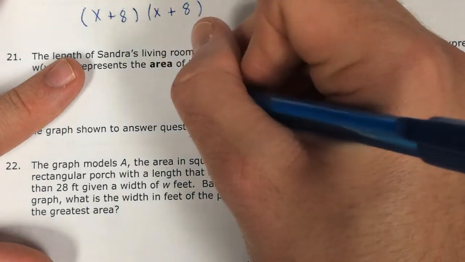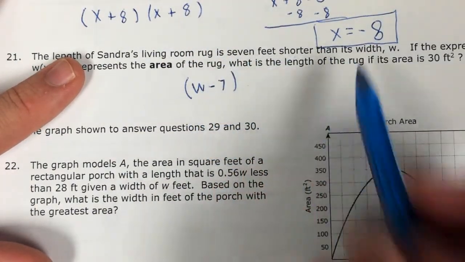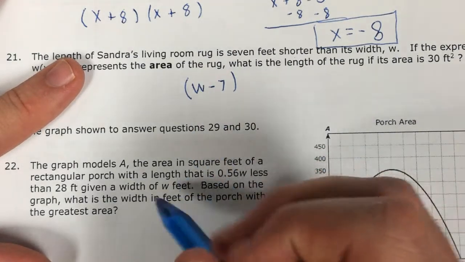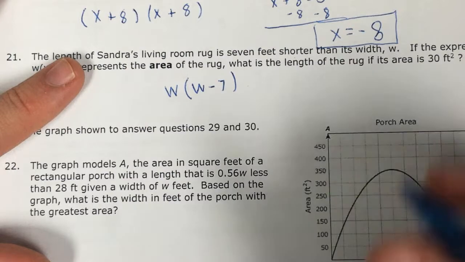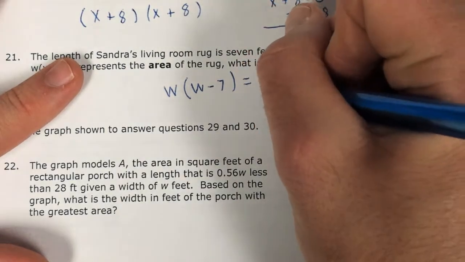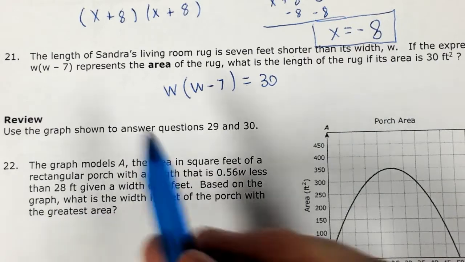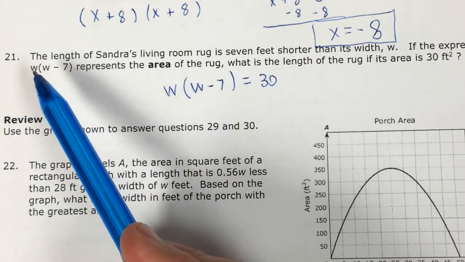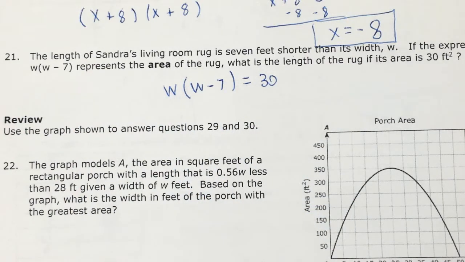Now if I wanted to find the area, remember this is my length. The length is 7 feet shorter than the width. I need to multiply by my width, W. And it tells me that it's equal to 30. That's how I would set that equation up, right? The width times the length is equal to the area 30.